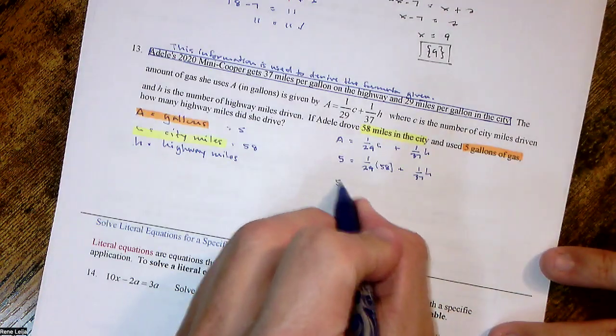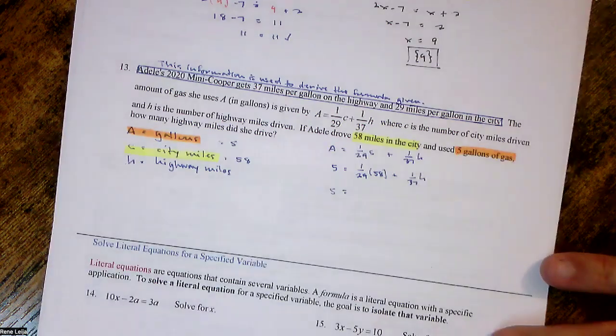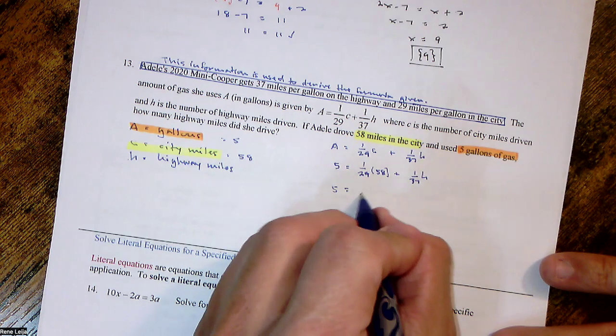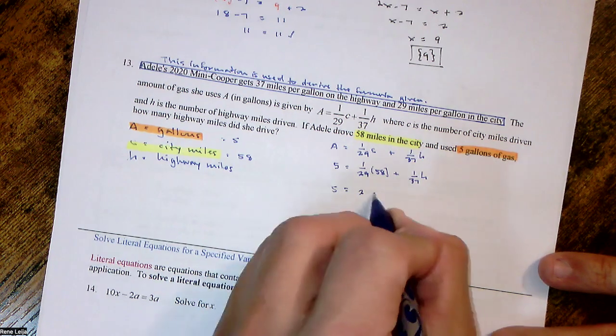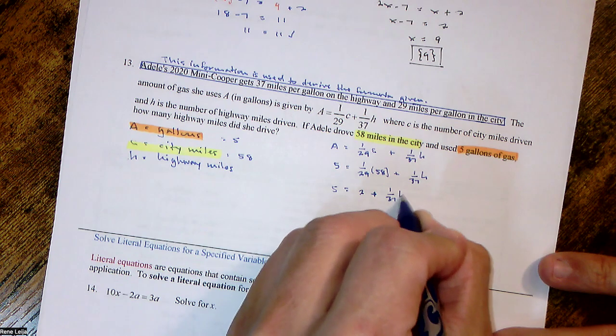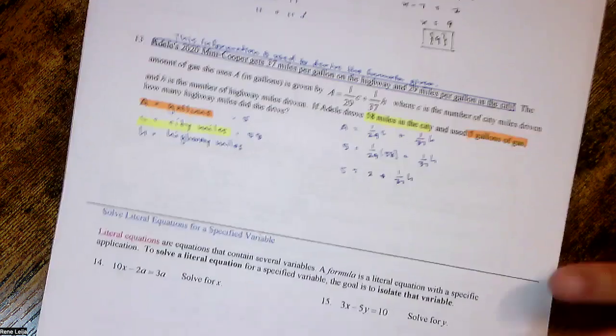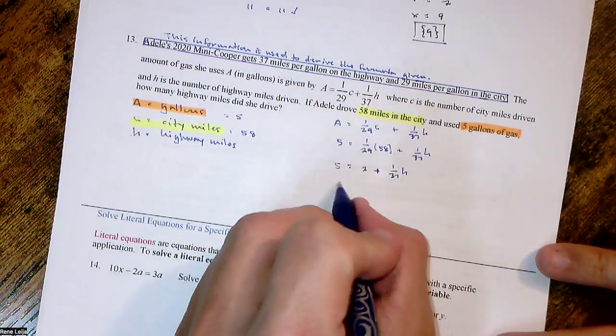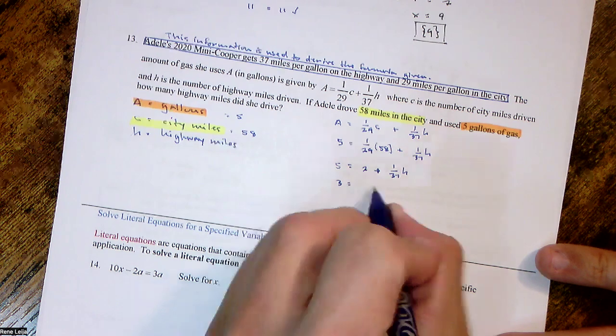So this is going to be 5 equals, well, 58 divided by 29 is 2. Okay, so I can clean this up. I can subtract 2 from the other side, which gives us a 3.